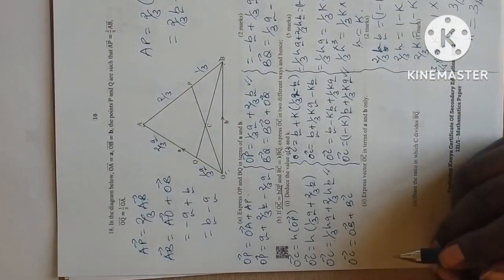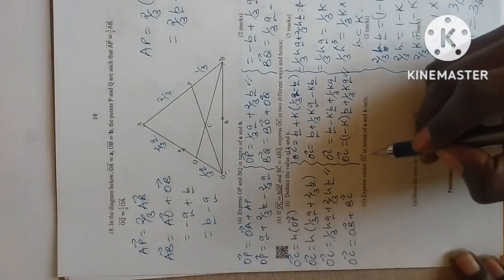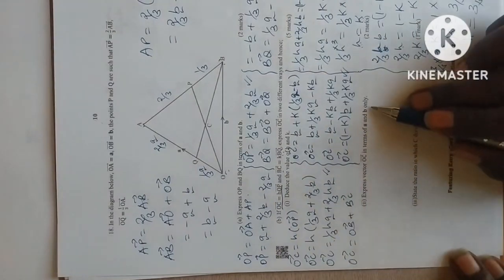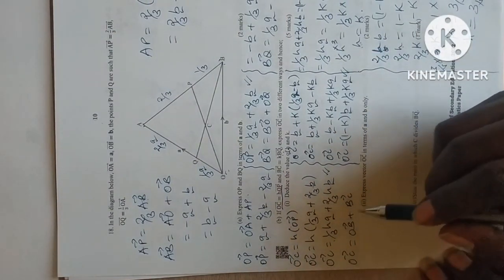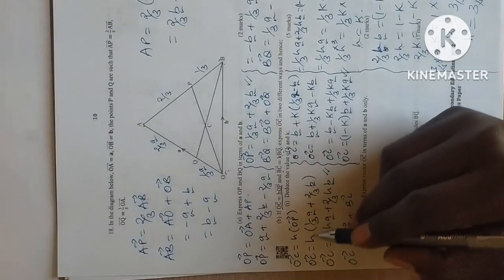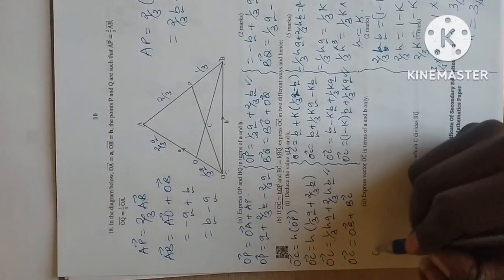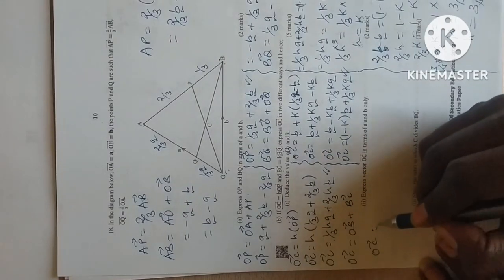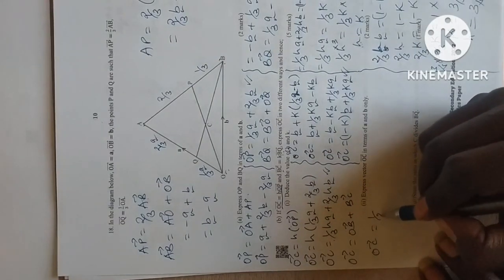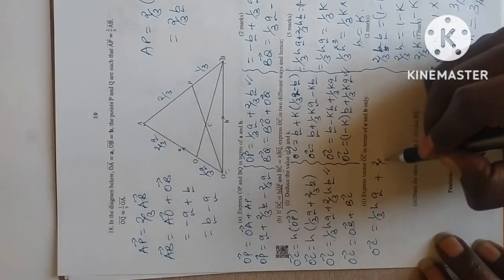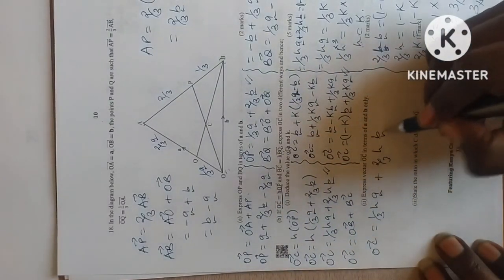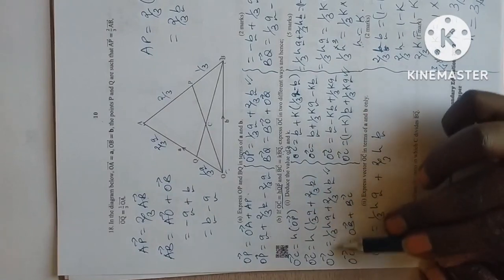Moving on to the next part of the question: express OC in terms of vector A and vector B. OC is the same as 1 over 3 H vector A plus 2 over 3 H vector B, as we were given here.